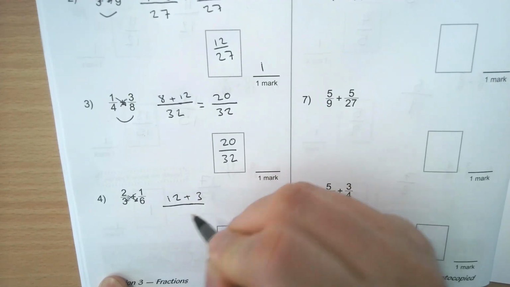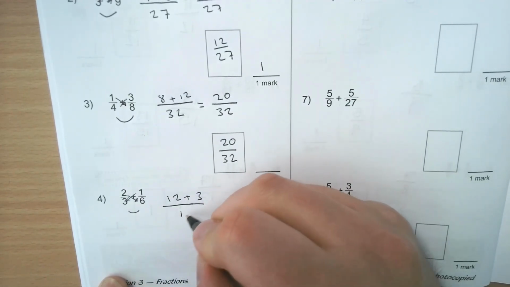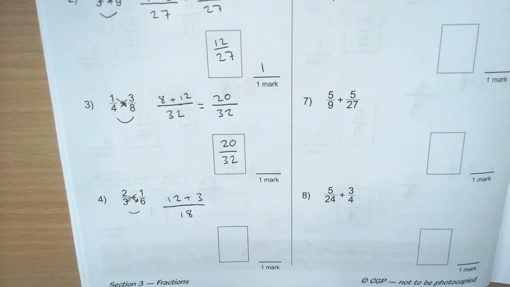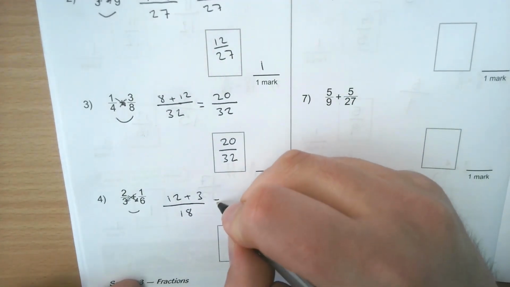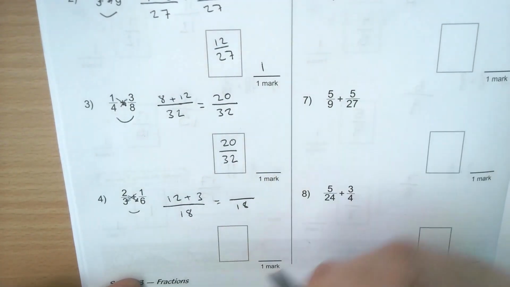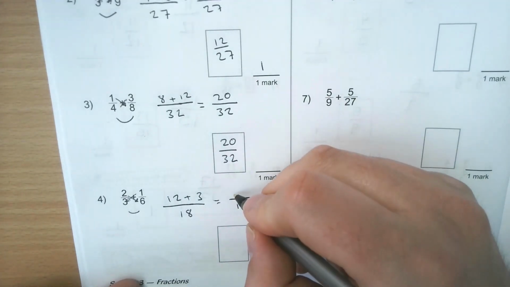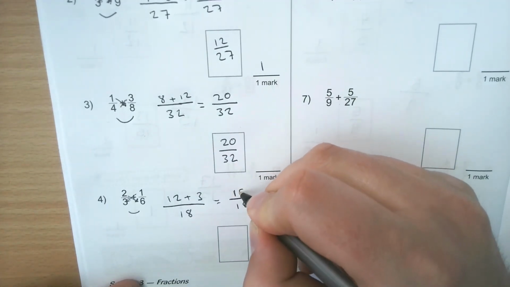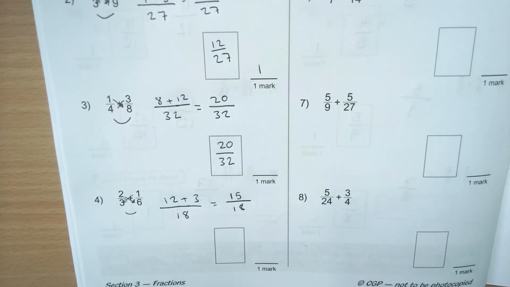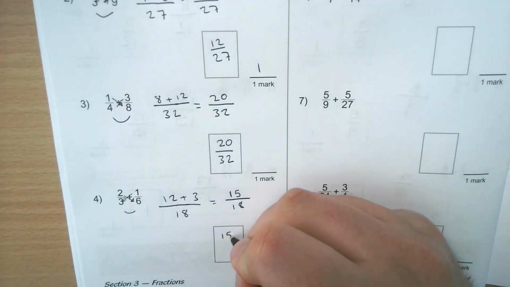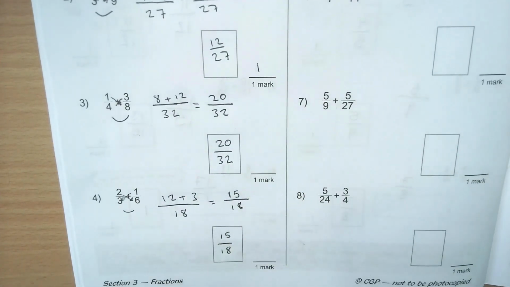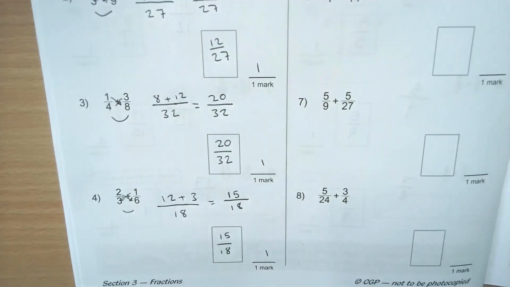1 times 3 is 3. And then 3 times 6 is 18. Okay, so what does that become? It should become 12 add 3, 15 over 18. So my answer is 15 over 18. Okay, got a mark for each one there. Lovely. See if you can do the next one on your own.